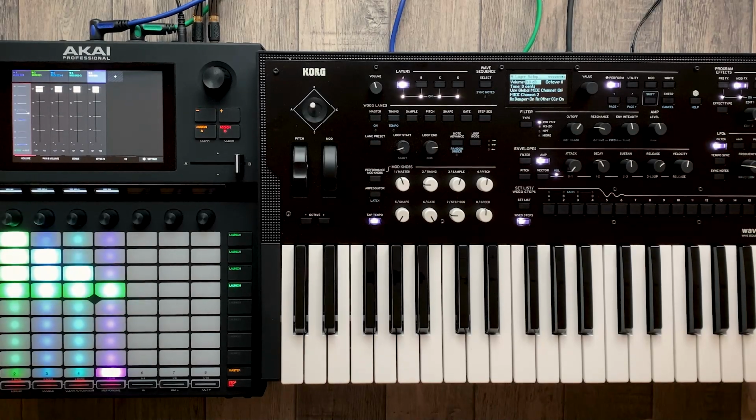So to sum that up, I absolutely love the Wavestate. As I said at the beginning, it's one of the most fun instruments I've ever used. It's just a joy. It's like playing a video game. I've spent hours on it. I think because of the kinds of sounds you can make from it, it can do traditional synth sounds no problem at all.